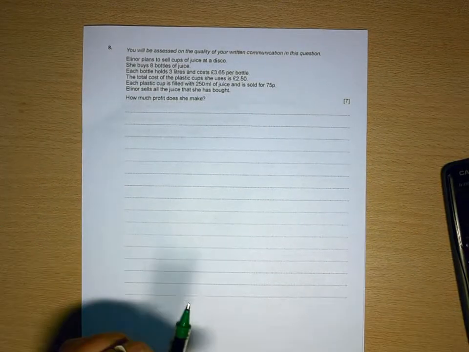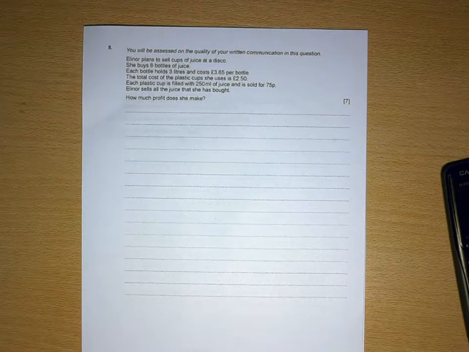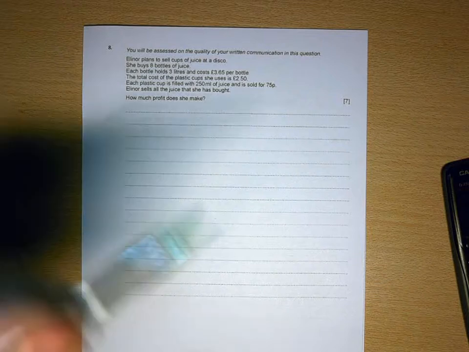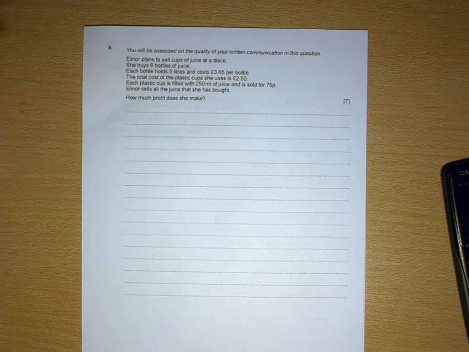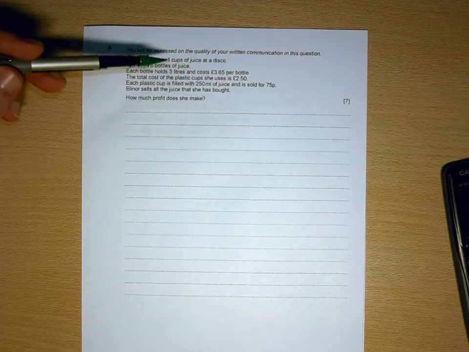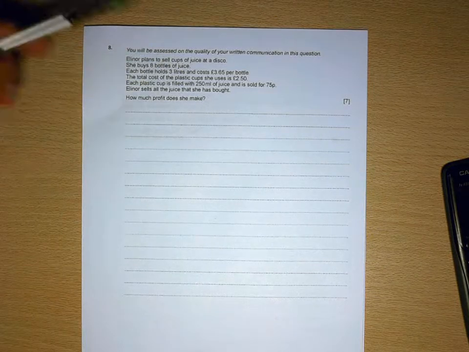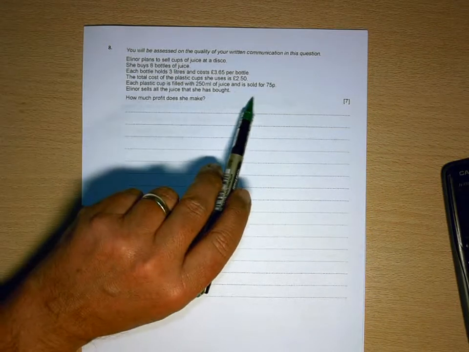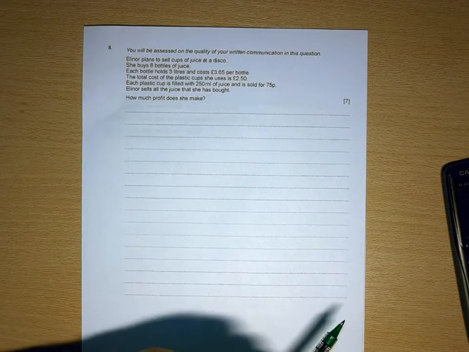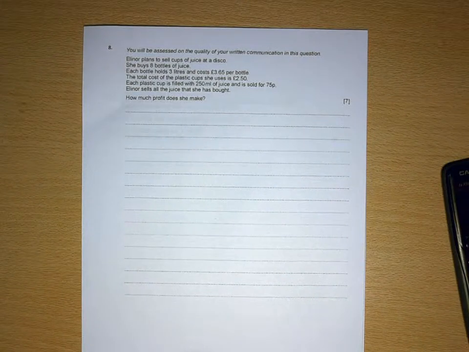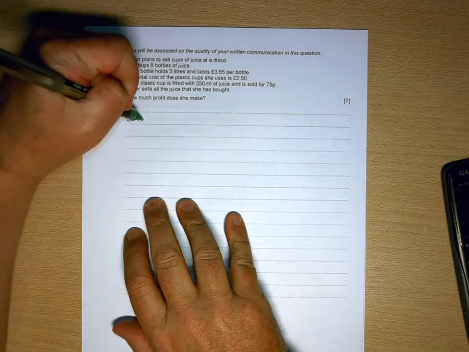Question 8, similar question. Eleanor plans to sell cups of juice at a disco. She buys 8 bottles of juice. Each bottle holds 3 litres and costs £3.65 per bottle. The total cost of the plastic cups she uses is £2.50. Each plastic cup is filled with 250 millilitres of juice and is sold for 75 pence. She sells all the juice that she's bought. How much profit did she make? So again, we work with outgoings.